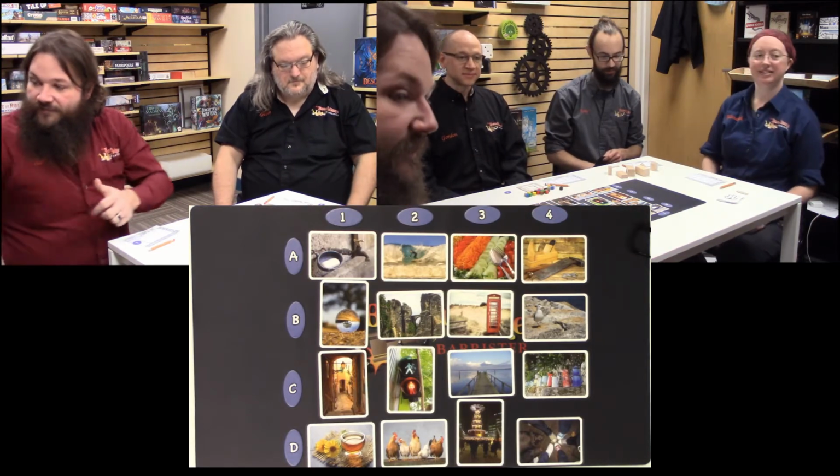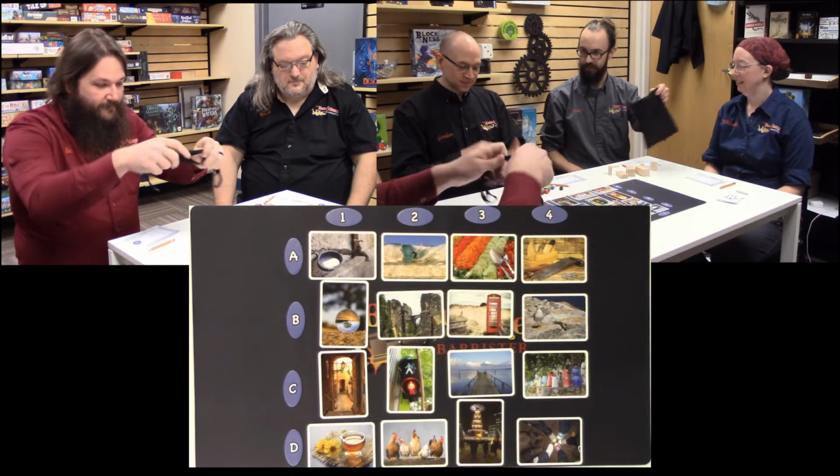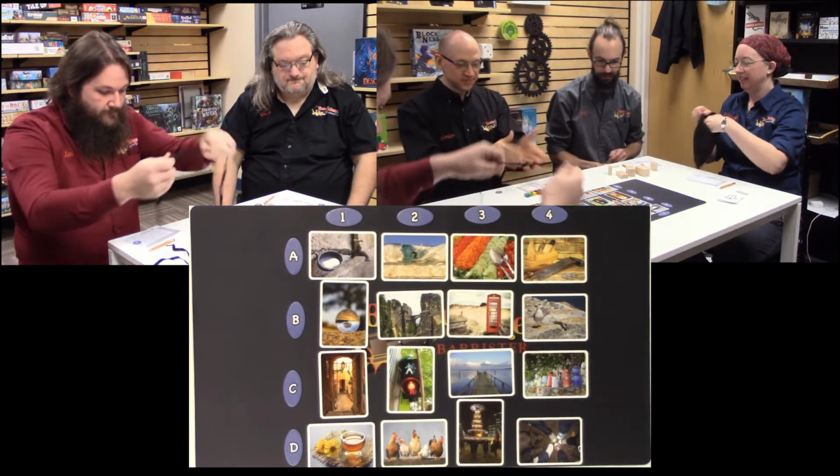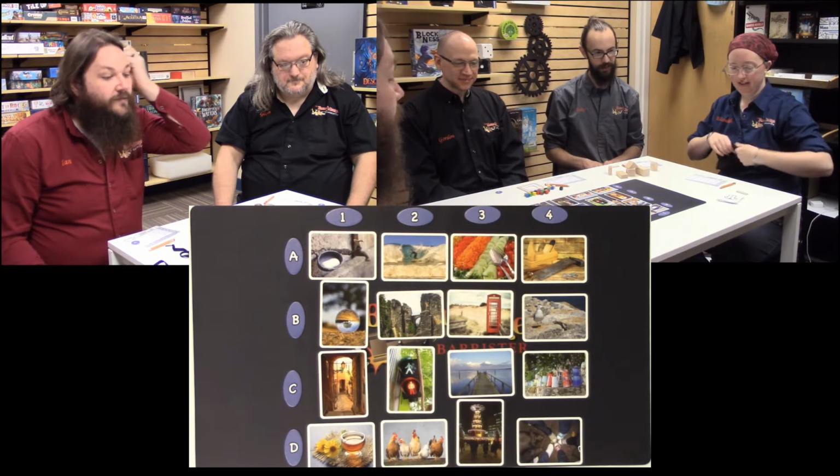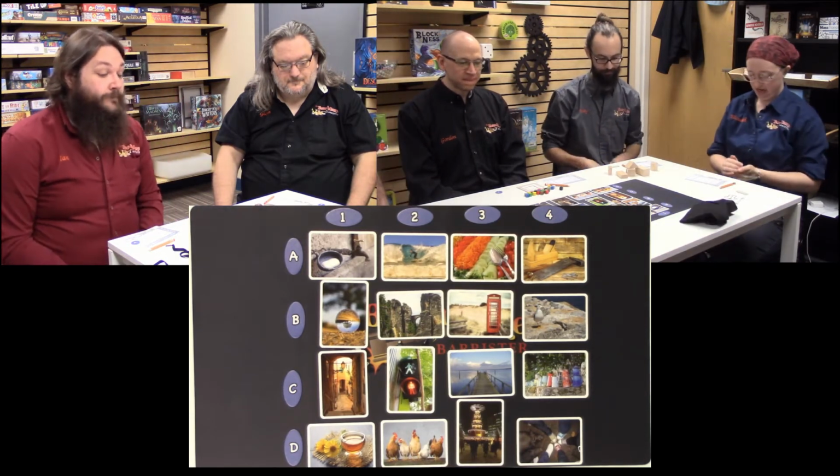Glenn's got sticks and stones. Gordon's got color cubes. I've got blocks, building blocks. I have the icon cards. The icon cards. Okay.